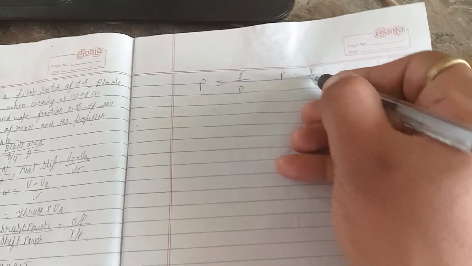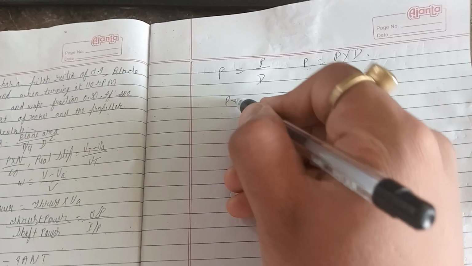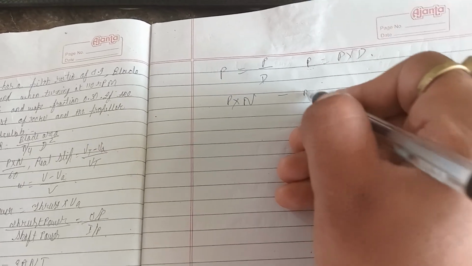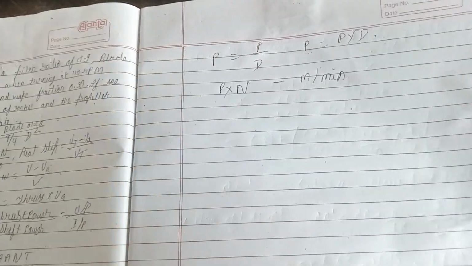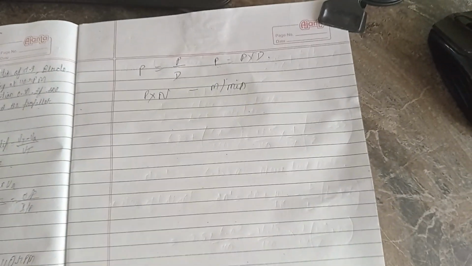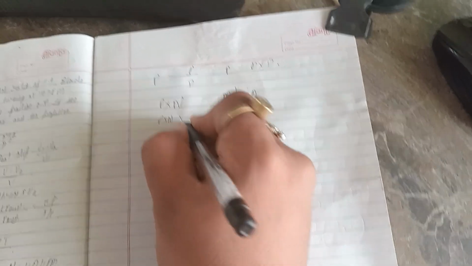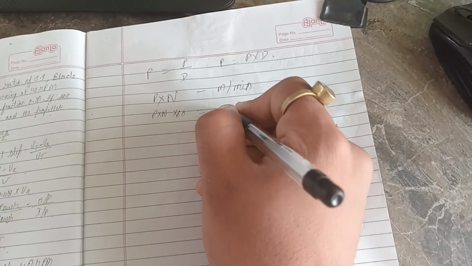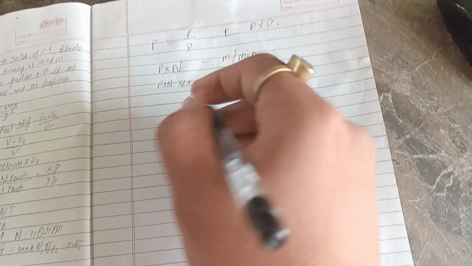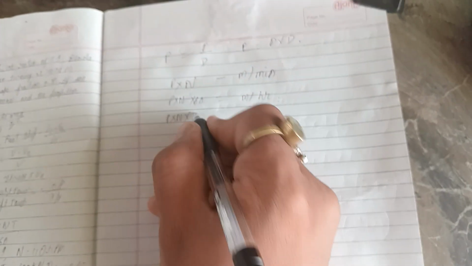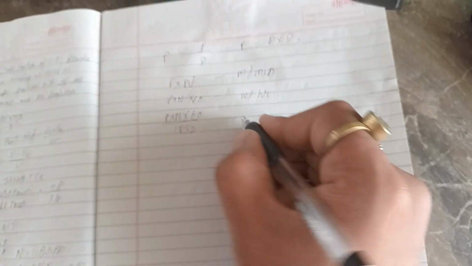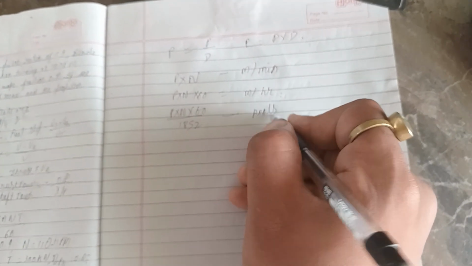So here we go, P is equal to pitch ratio into D. So P into N is in meters per minute, then P into N into 60 is meters per hour, and then P into N into 60 by 1852 will be knots. So that's why we have put it here. I have derived and shown it to you.